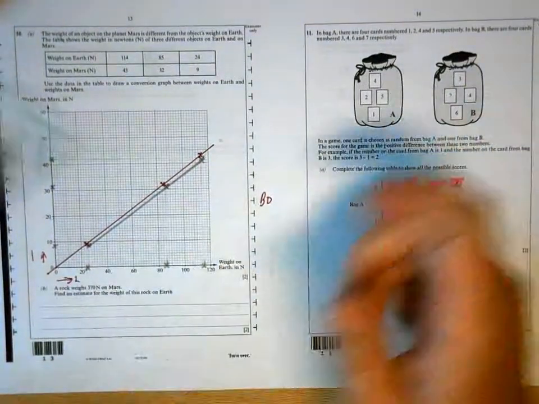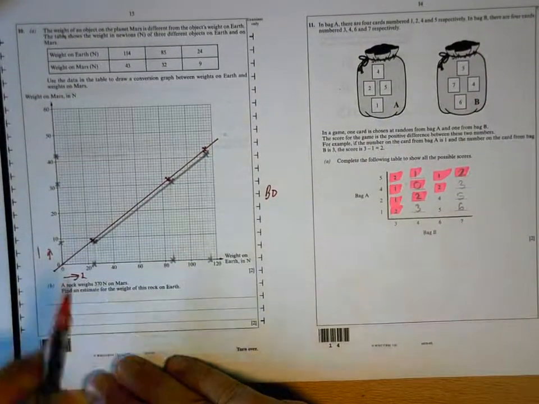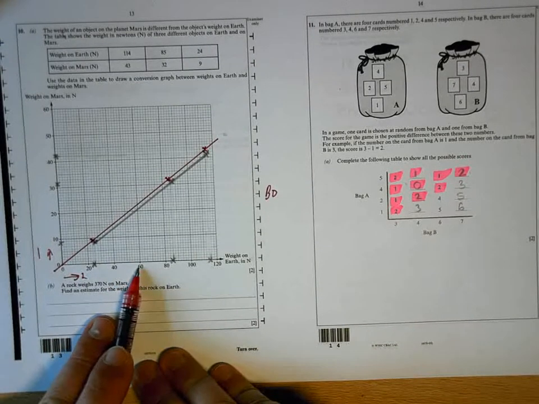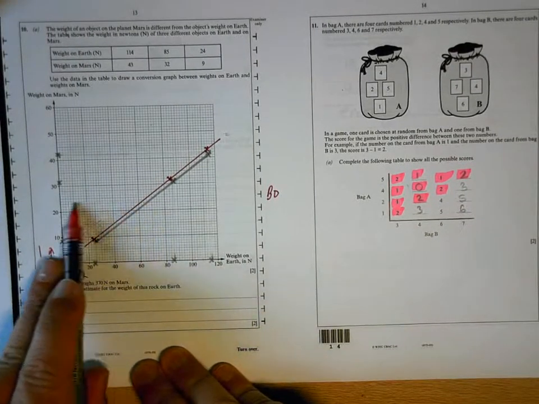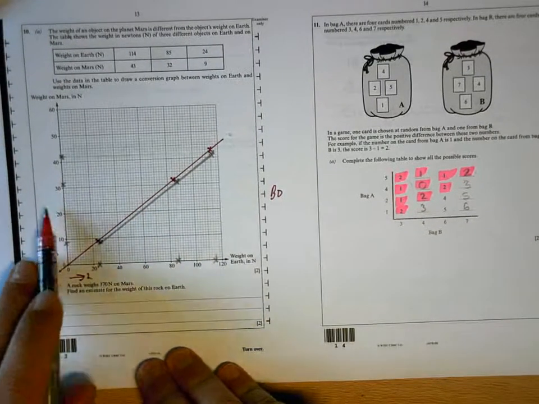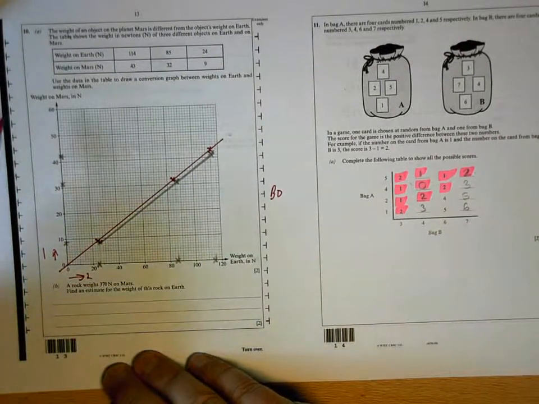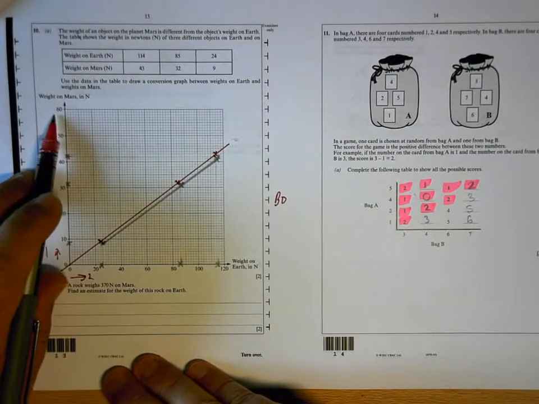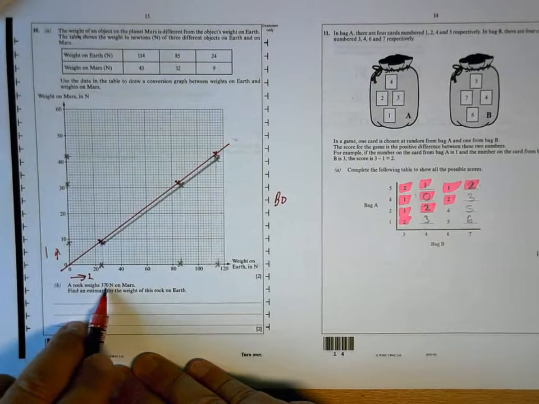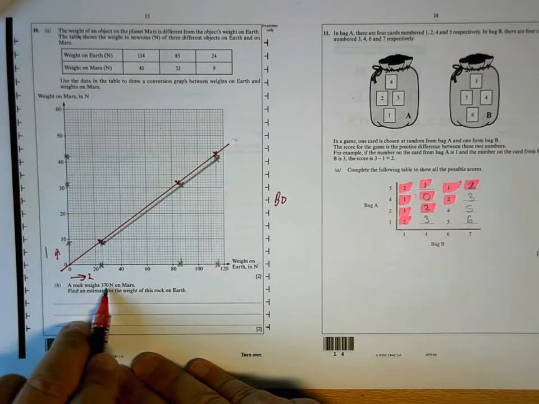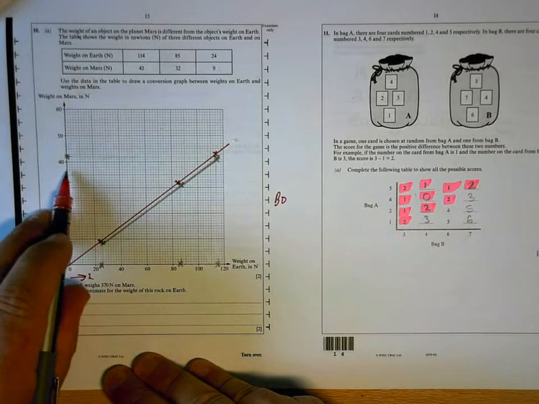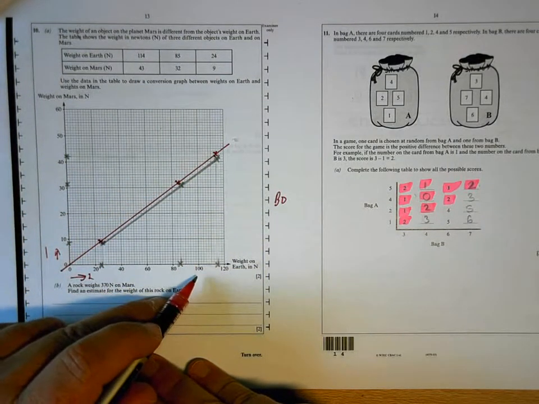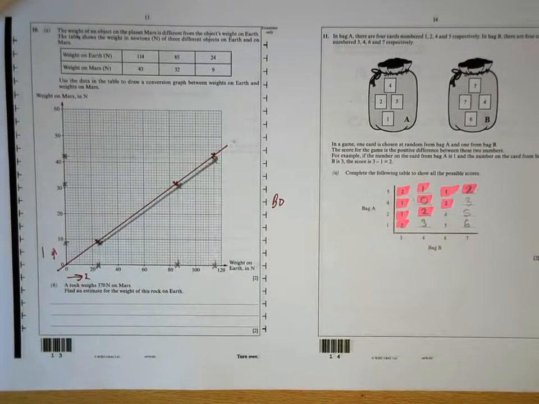So the line will look like that. And then in order to use it, you can use it to work out, well, if it's a weight of 60 on Earth, it will be 22 or whatever on Mars. So going the other way, 370, oh, it doesn't go up that far, so you need to scale it down, and the easiest way would be to divide by 10. If you divide it by 10, you're looking to read 37 off, and then when you get your answer, you multiply it by 10 to get back to the 370.